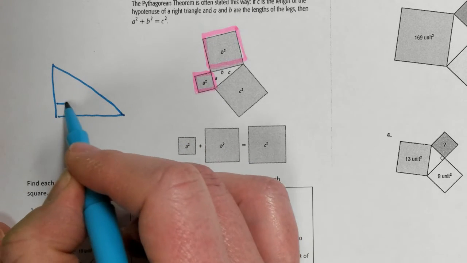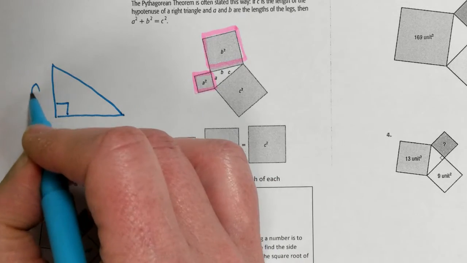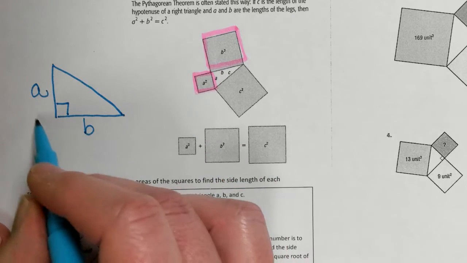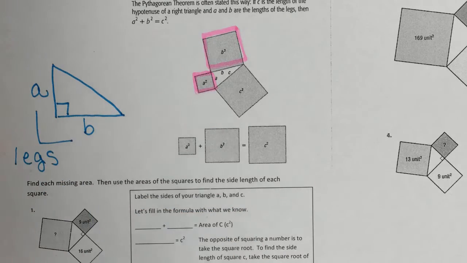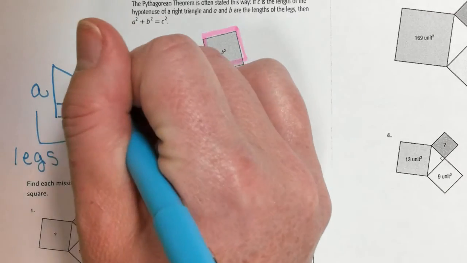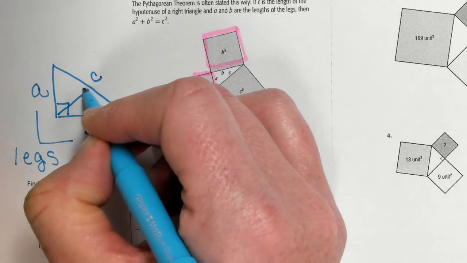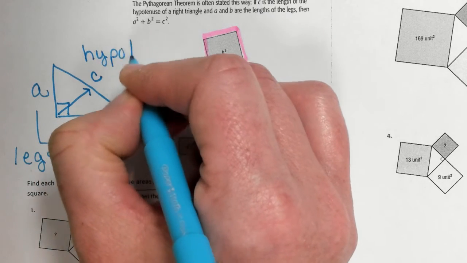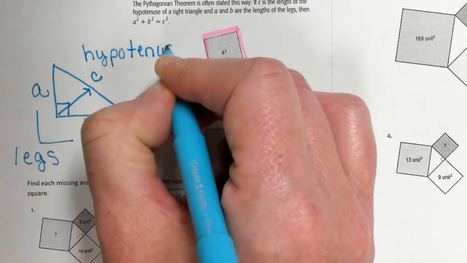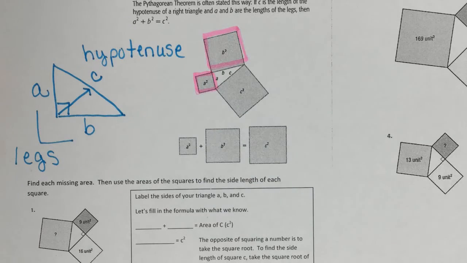Okay? Now, one thing that maybe we haven't talked about yet is when we have a right triangle, sides A and B are called the legs of the triangle. And then side C, which is always opposite the right angle, is called the hypotenuse. Okay, because that's really important. It's okay if we mix up side A and B, but it's not okay if we mix up side C.